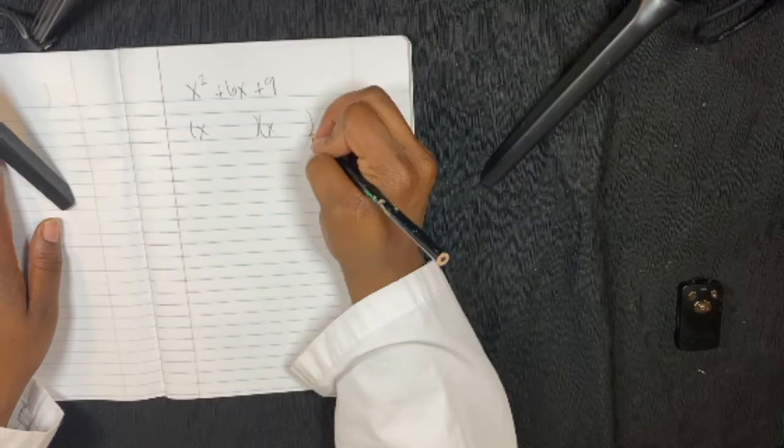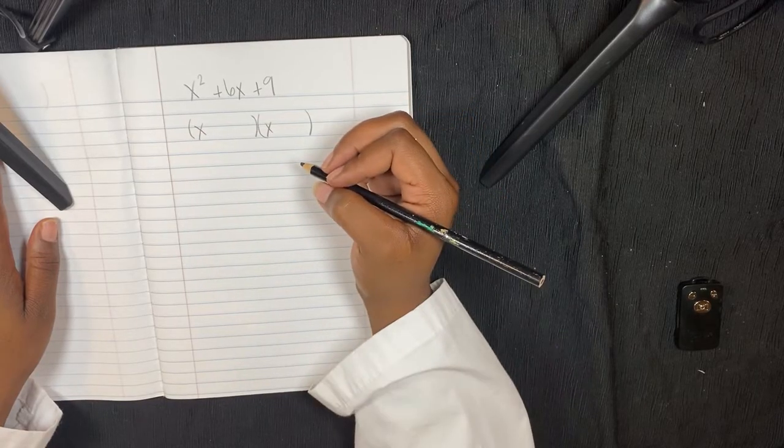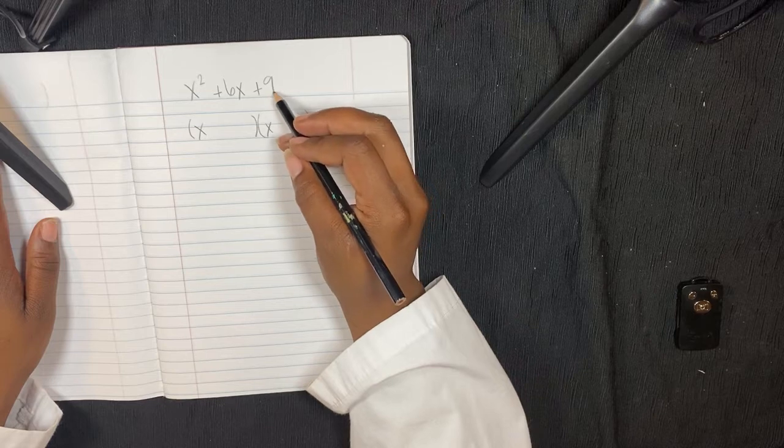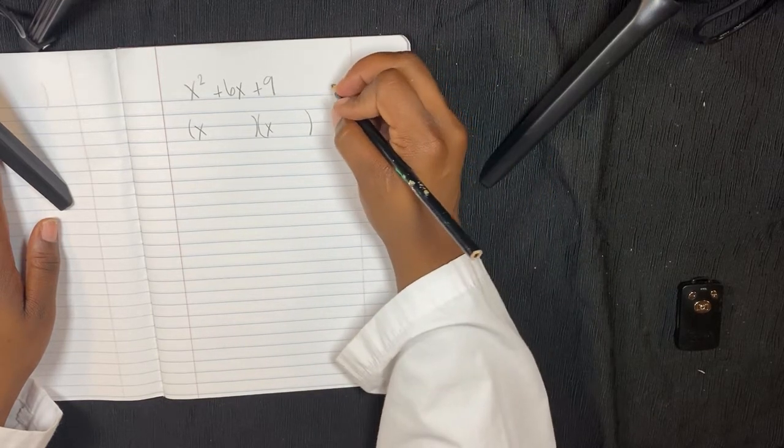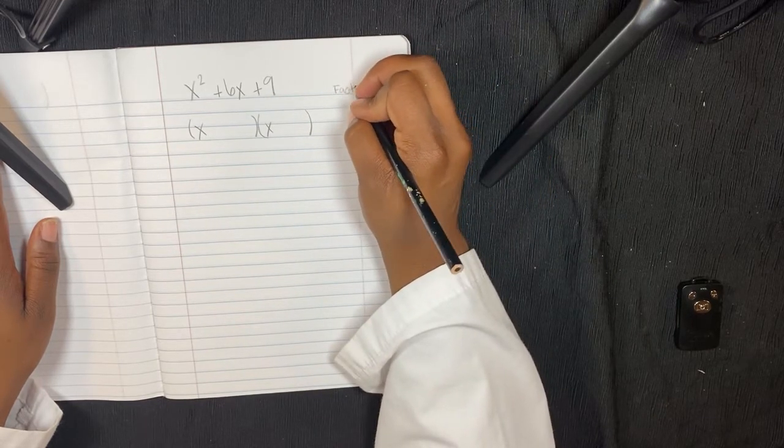We can only use x because we have no coefficient for x squared, so x times x is the only thing that can give us x squared. Okay, let me write that down. Next, we want to look at our last term. For our last term, we have a 9, which means that when we multiply the second term in each of our factors, we have to get a 9.